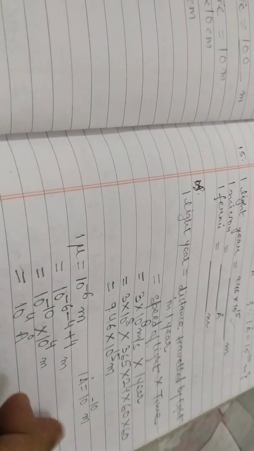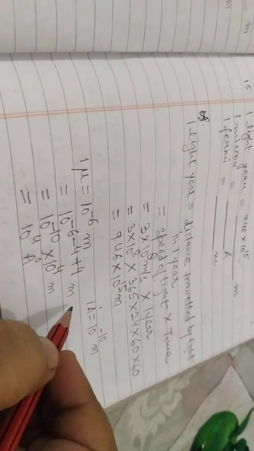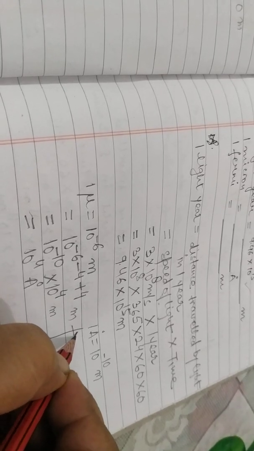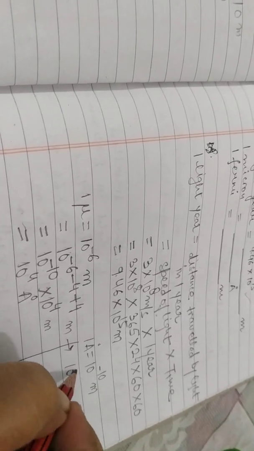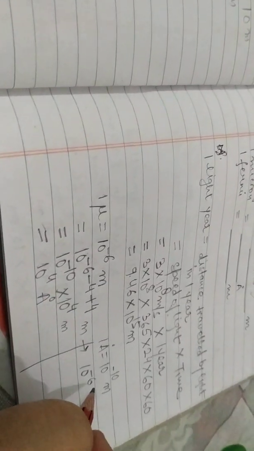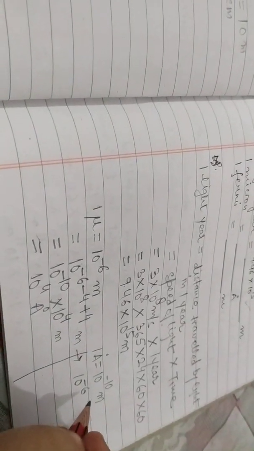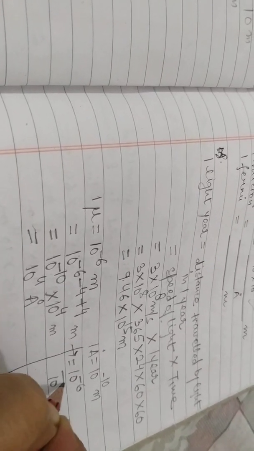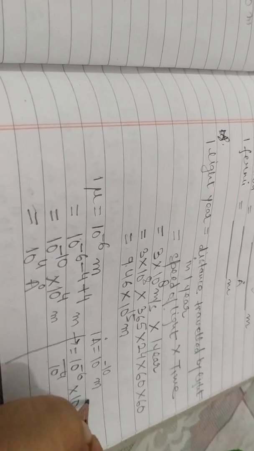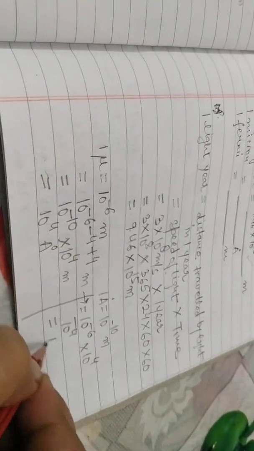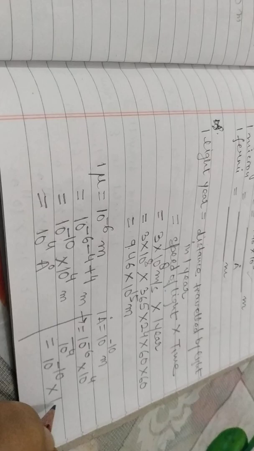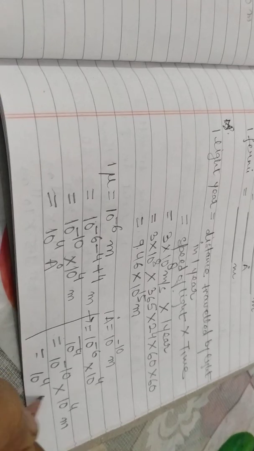Right? Or let me do it the other way also. Instead of this step, you can do it like this: 10 to the power minus 6. I want to make it minus 10. In order to make it minus 10, I had to add 4 in the power. So what I can do is divide it by 10 to the power 4 and multiply it by 10 to the power 4. This thing becomes 10 to the power minus 10 multiplied by 10 to the power 4 meter, and this becomes 10 to the power 4 angstrom.